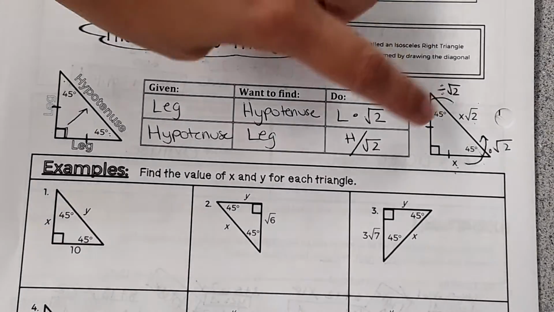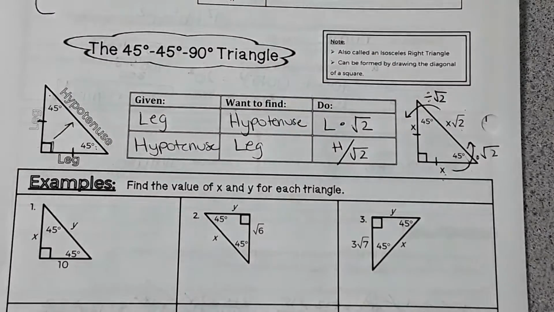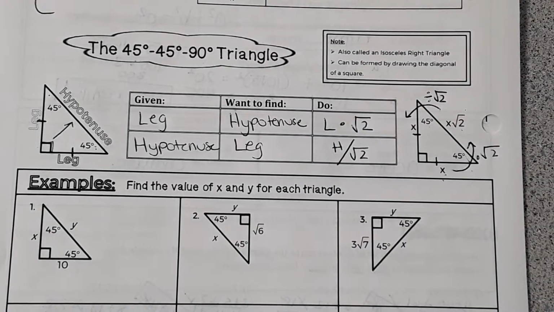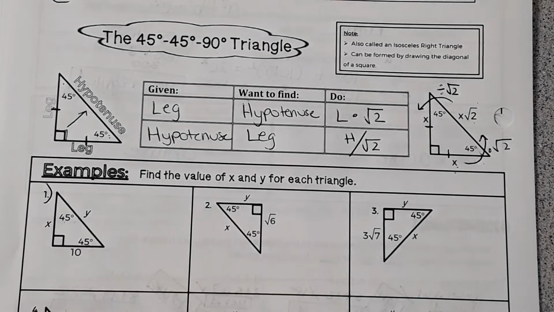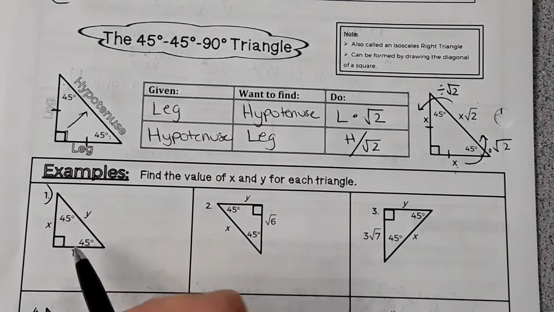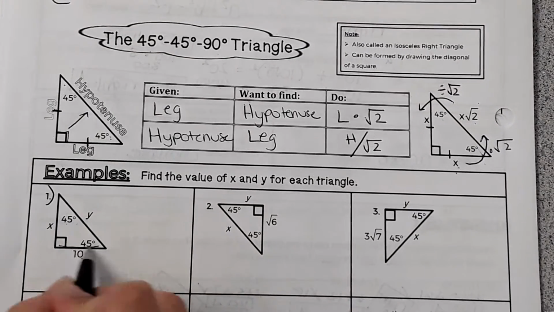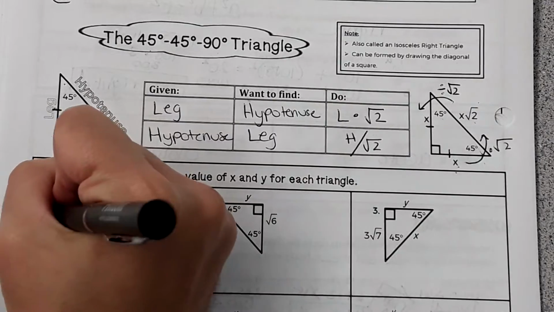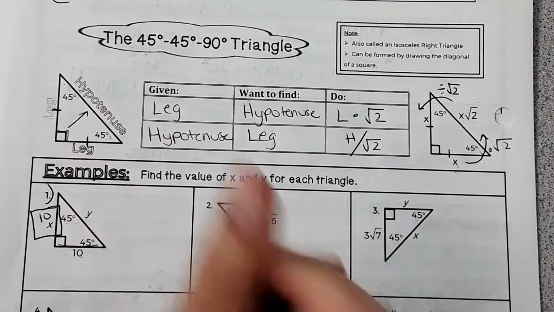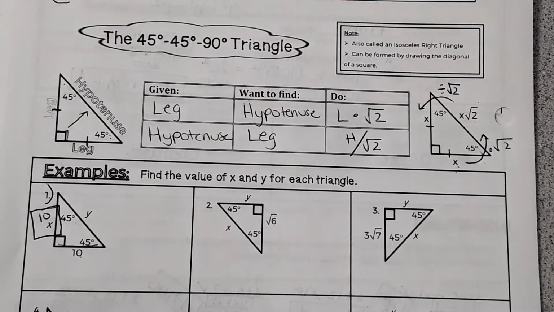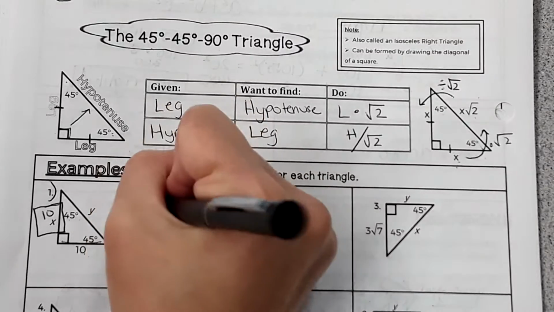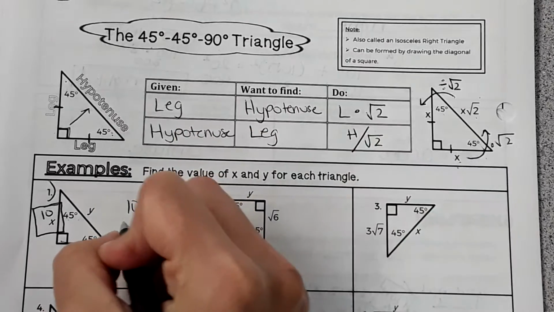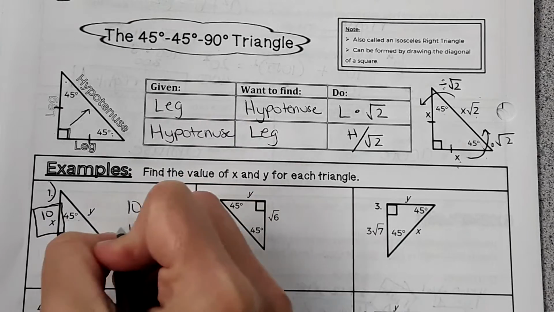Okay, so we're going to keep going back to this. I also have the dimensions on the board here. We're specifically talking about the 45, 45, 90 degree triangle. So here, looking at this first example, it shows us the angle measures, and we can say, oh, that's the special right triangle with the 45, 45, 90. It shows us the length of one of the legs. This leg right here is the same measure, so this is just 10, so x equals 10. And then to find the hypotenuse, we're going to multiply 10 by square root of 2. So the hypotenuse is 10 square root of 2. So that is y.